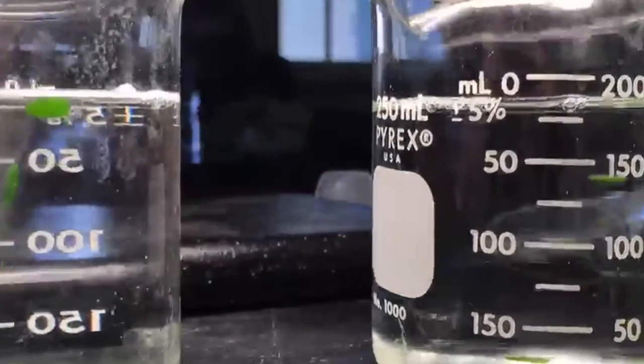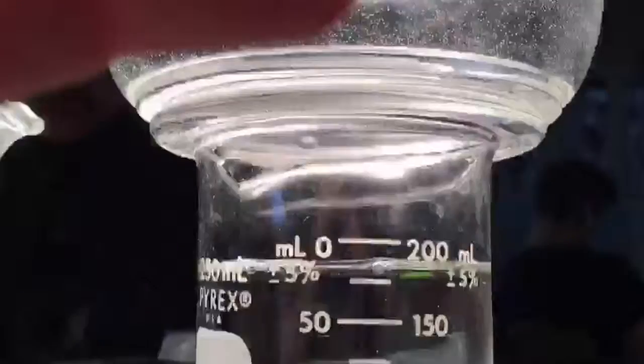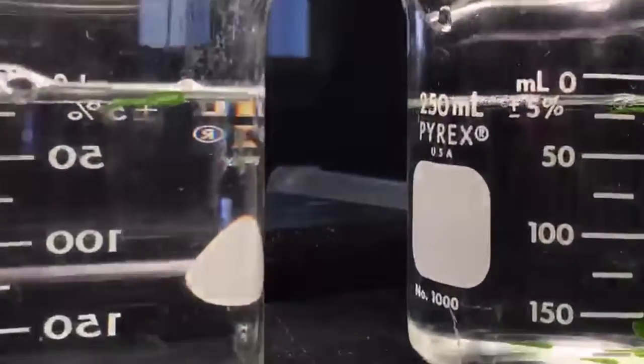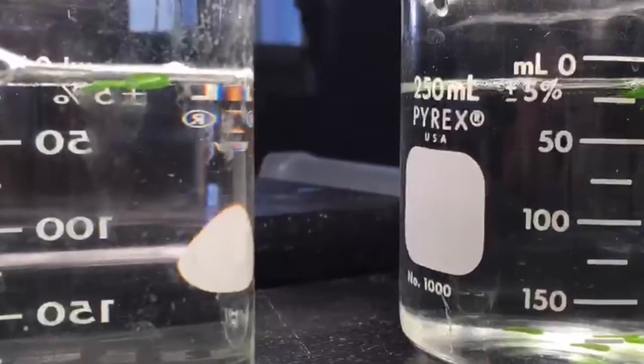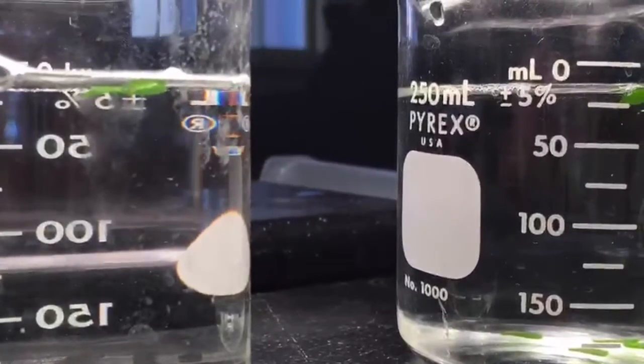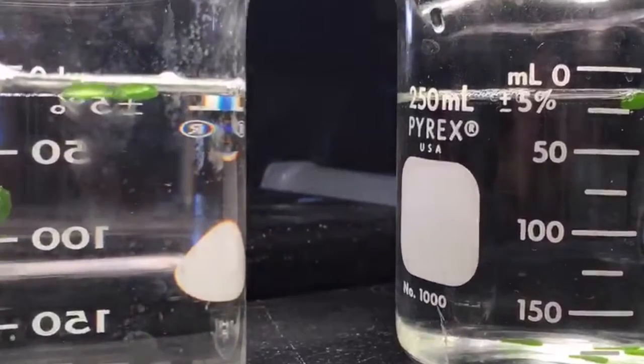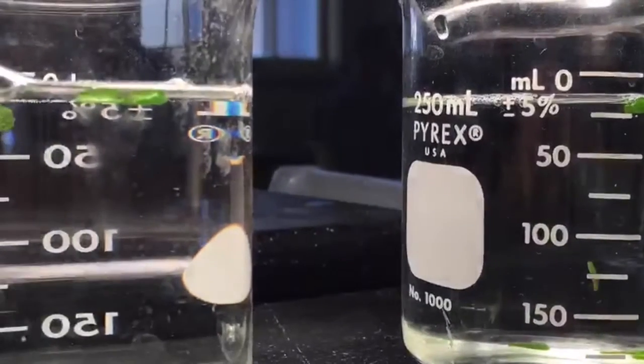On the left is the beaker with 3 grams of carbon dioxide, which took about 28 minutes for all 10 chads to rise. On the right is the beaker with 1 gram of carbon dioxide, which took about 17 minutes for all 10 chads to rise.